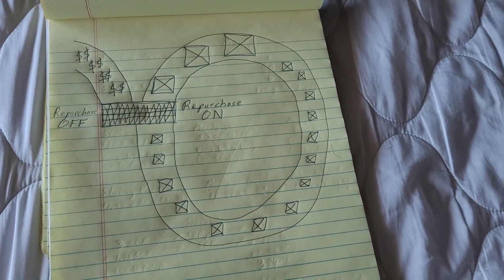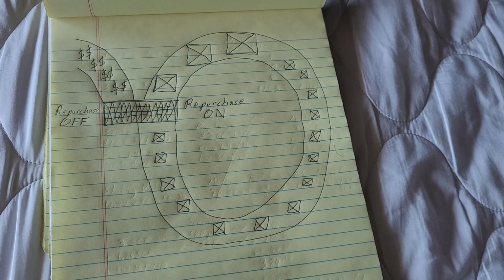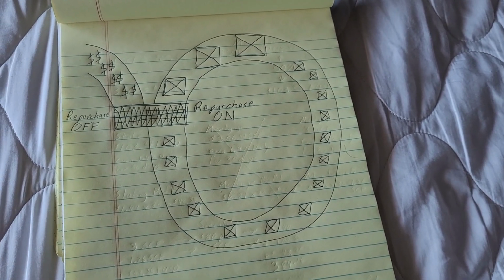But hopefully this helps. Again, forgive my crude drawing, but hopefully that helps a little bit.